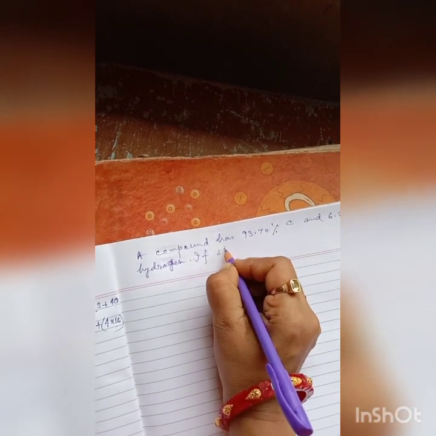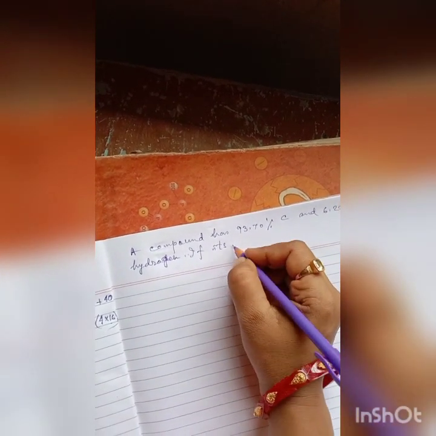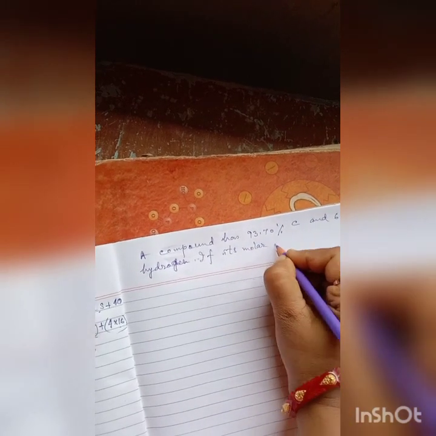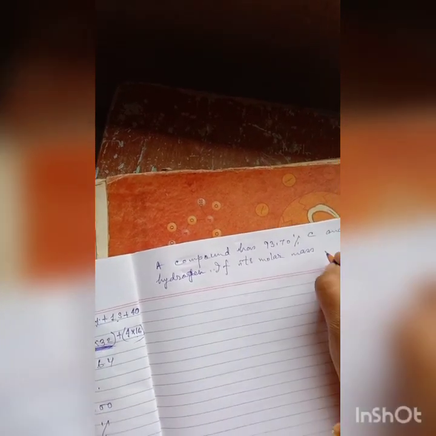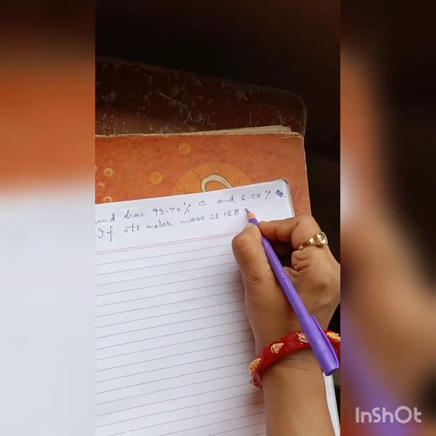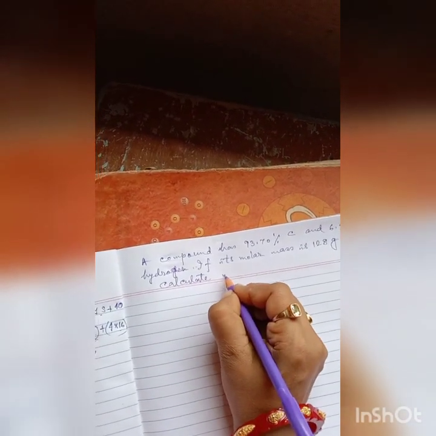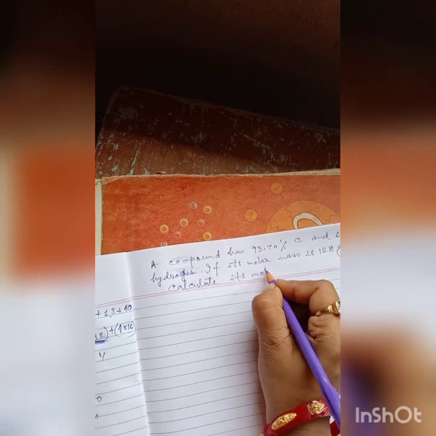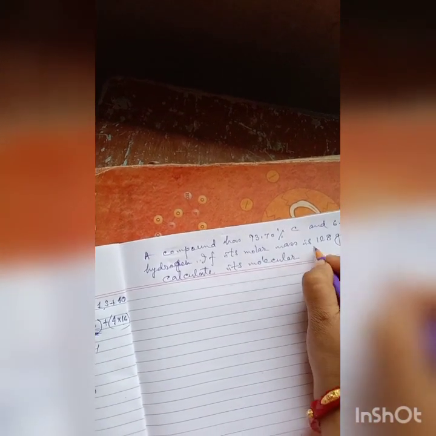If its molar mass is 128 gram per mole, calculate its molecular formula.